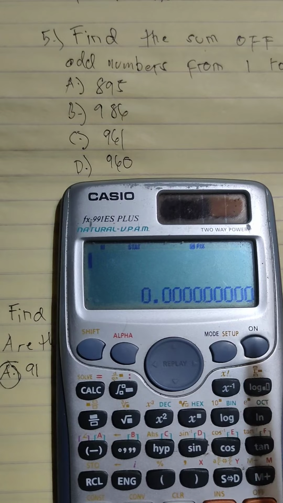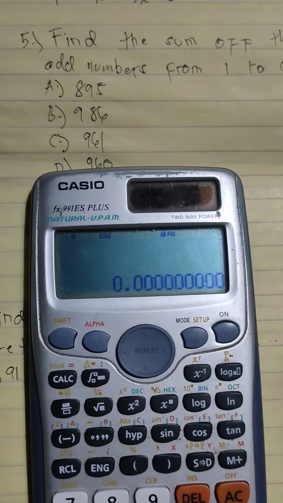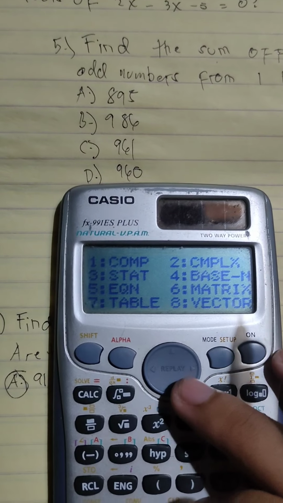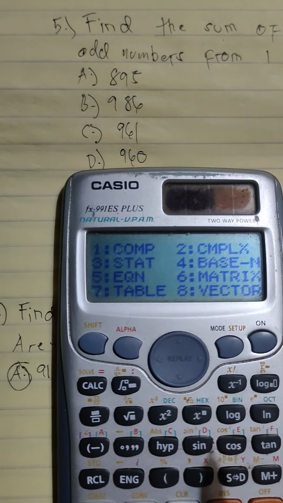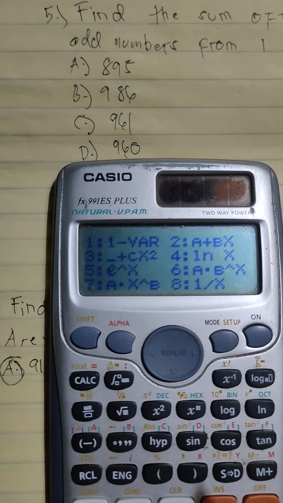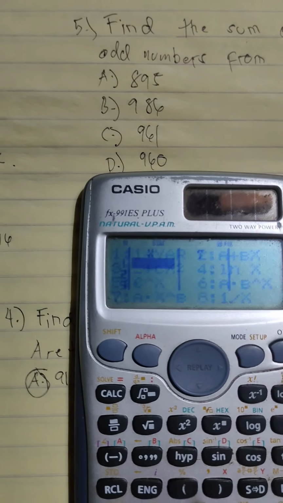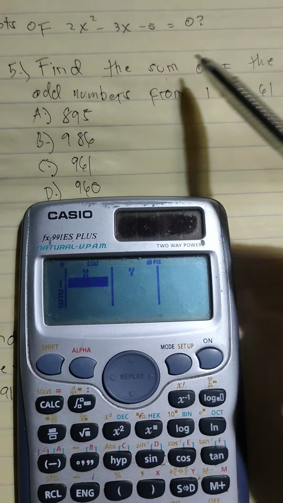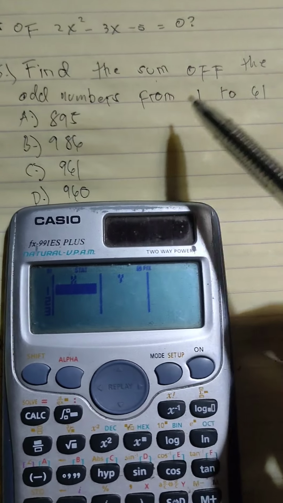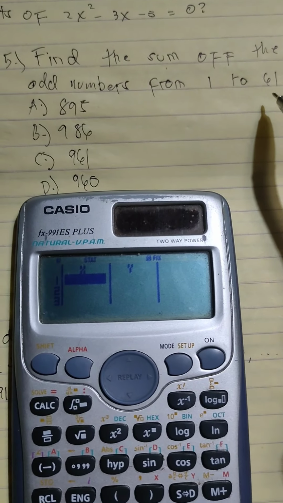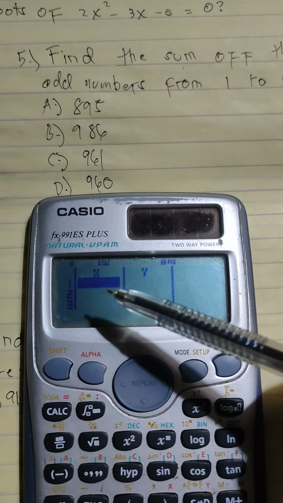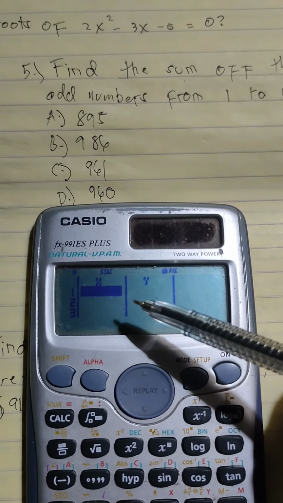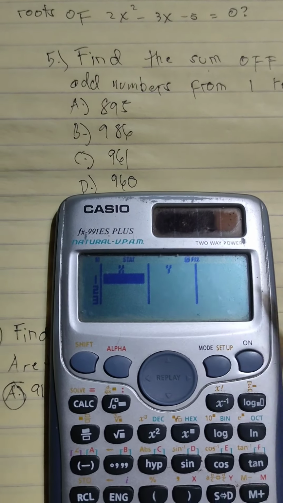So for number 5, find the sum of the odd numbers from 1 to 61. First thing we need to do is click mode, then the stat, which is number 3, then 2. In this problem, we will input the first and the second odd number.